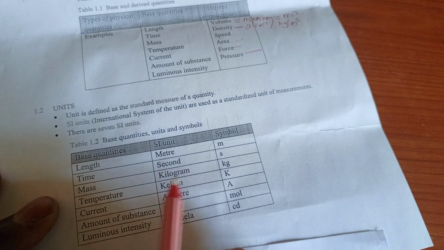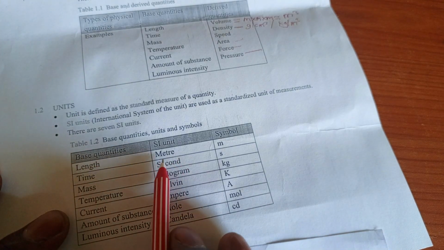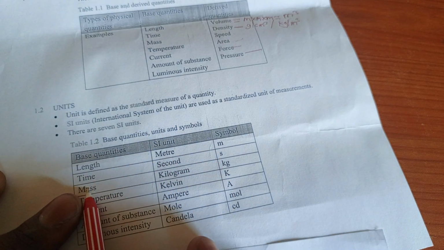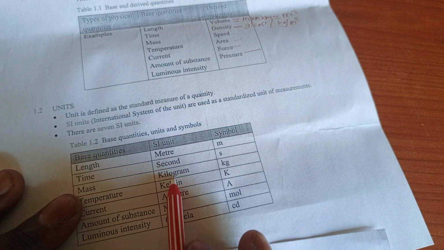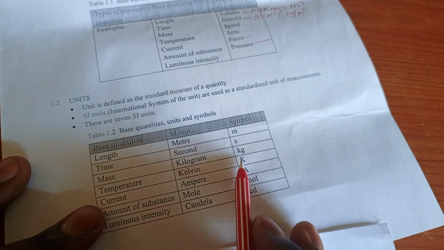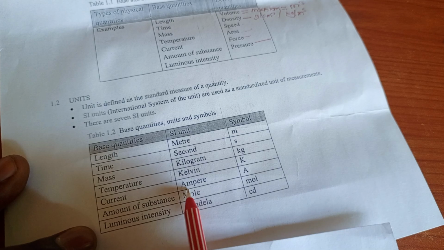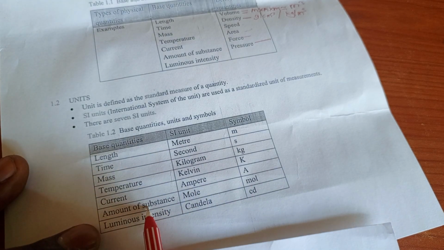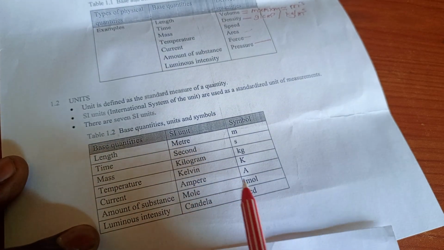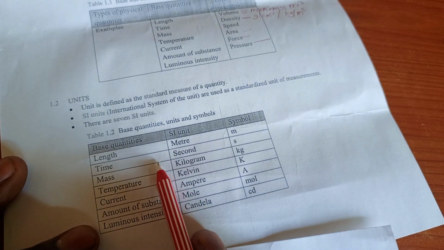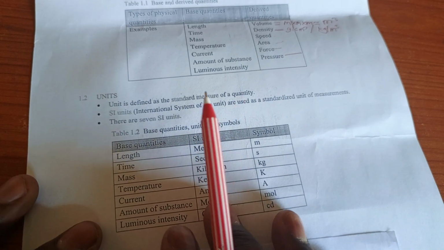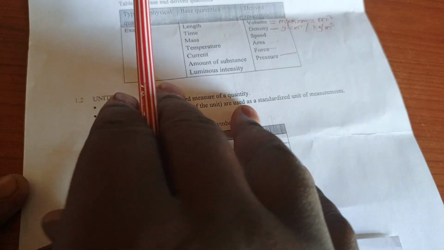For example, we have length. The unit for length is meter, symbol m. The unit for mass is kilogram, which is kg. The unit for temperature is kelvin, and the symbol is K. For current it is ampere, which is A. Amount of substance is mole, which is mol. Luminous intensity is candela, which is cd. So these are the SI units used internationally. As a student, you're supposed to know these SI units.